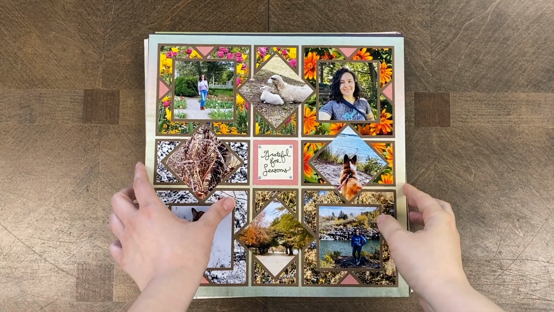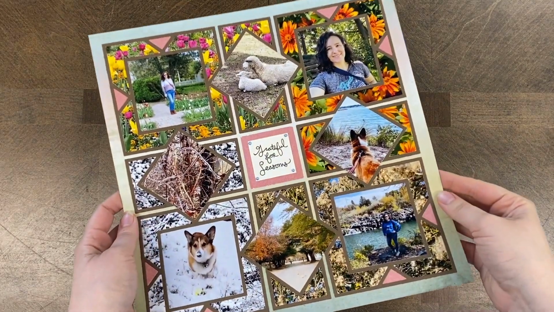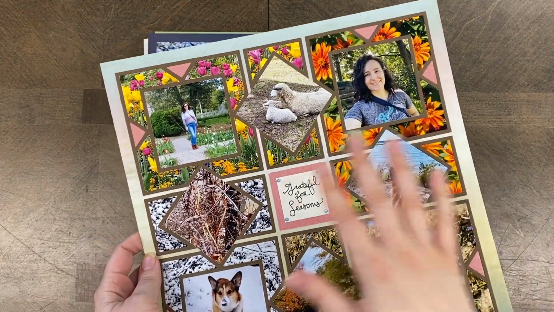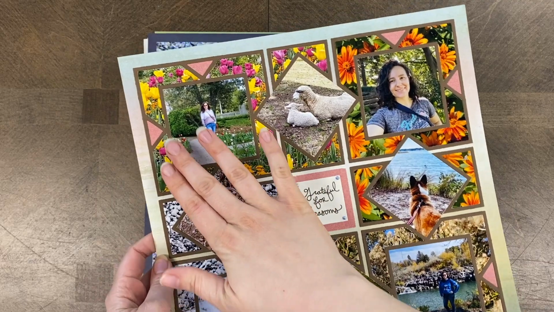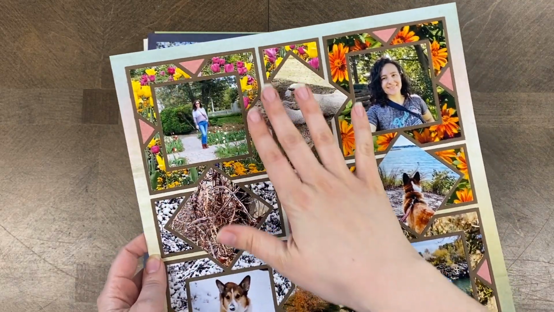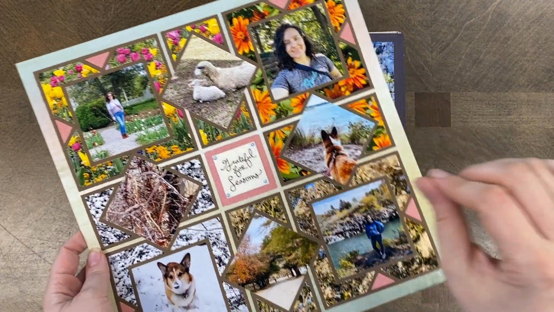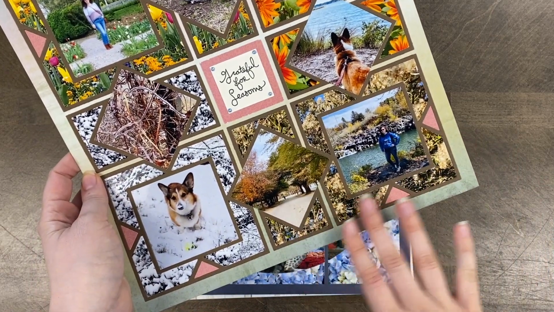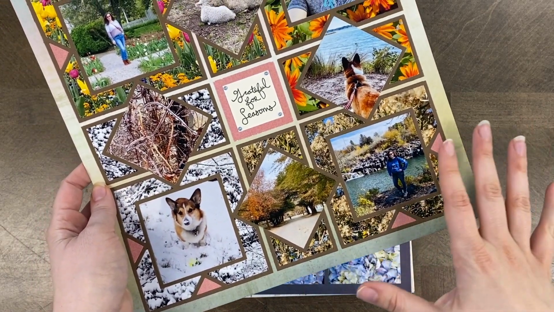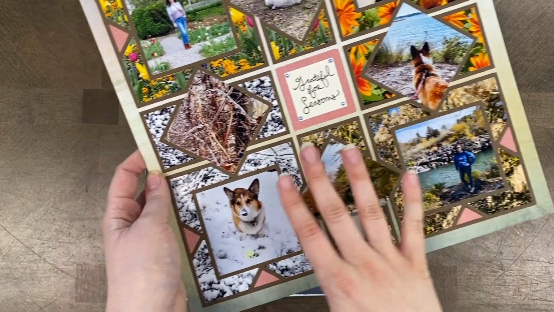I wanted to start off with this one because it has a variety of photos going on here. So, of course, I have these, it looks like tulips from the springtime and then a summer flower. Here I just have, I think it was just this bush or tree from the fall and then snow.